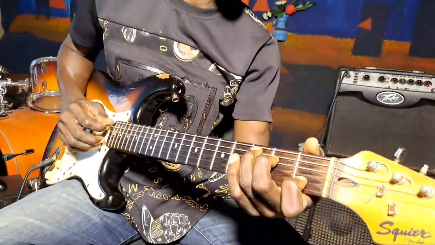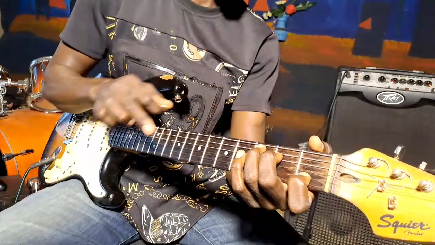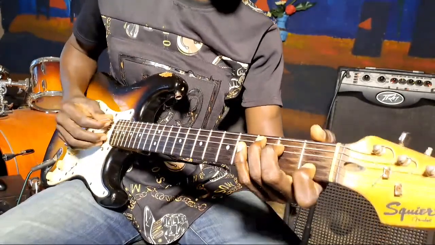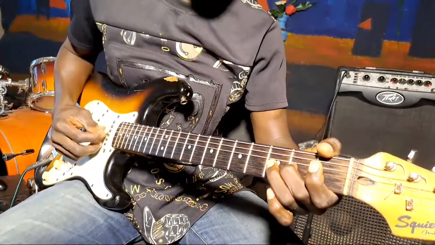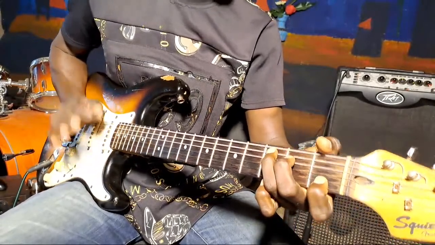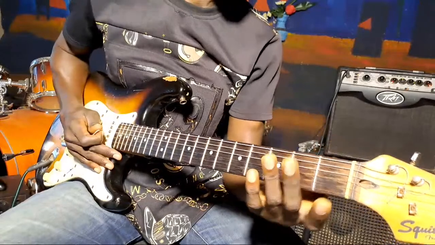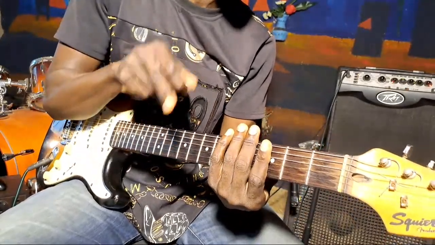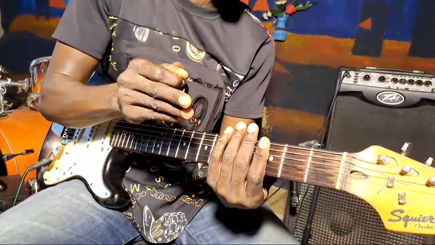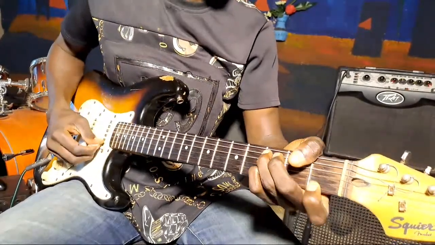So let's play the rhythm and play something over it. Do, do, so, do, representing the whole do chord. Because if you do not understand the chord progression, we cannot play a solo or anything different. You will just go around.